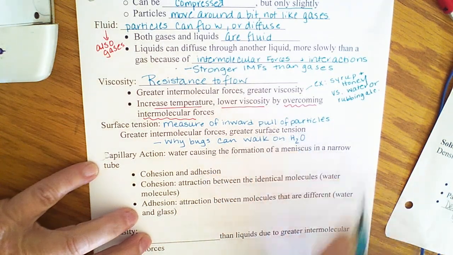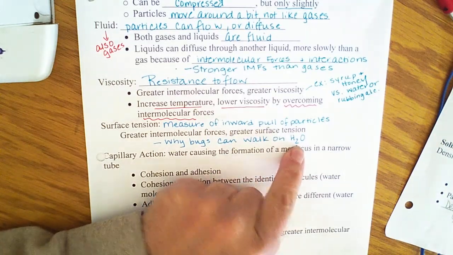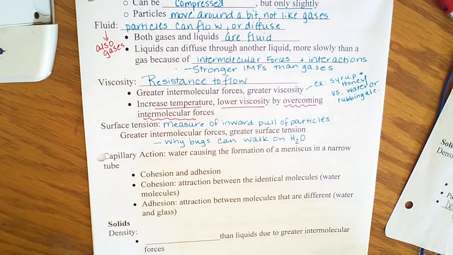The reason is because those hydrogen bonds between those water particles are strong enough that they can stretch a little bit. There's a little bit of pull toward the center of them, so they hold on to each other and they pull, setting up a little bit of a trampoline for those insects that they can walk on the water, and it's soft and it's a little bouncy.